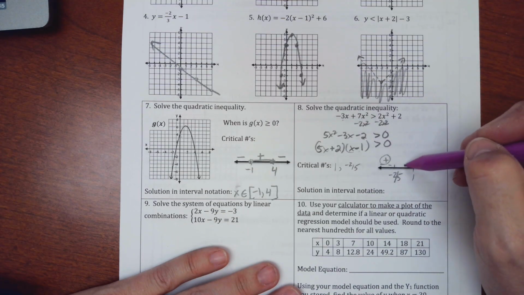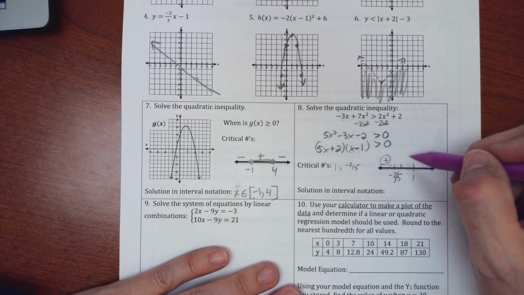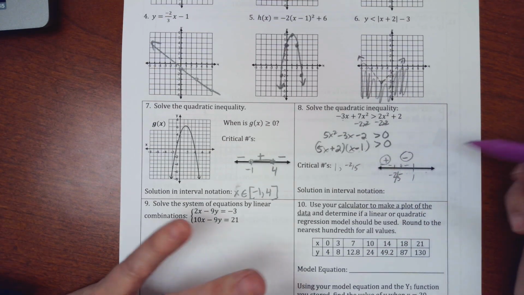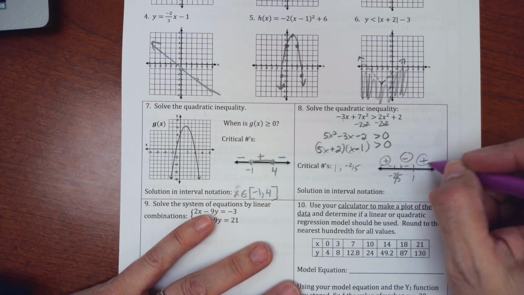All right, put a number in here like 0. 0 plus 2 will be positive. 0 minus 1 will be negative. So that'll be a negative section. And everything past here like a 5. So put 5s in there, you get both positives, so you get a big positive area.